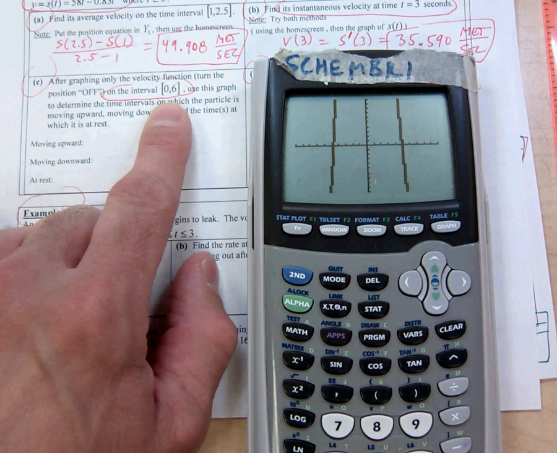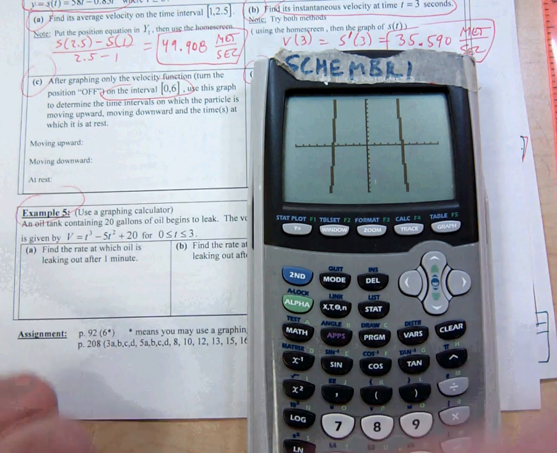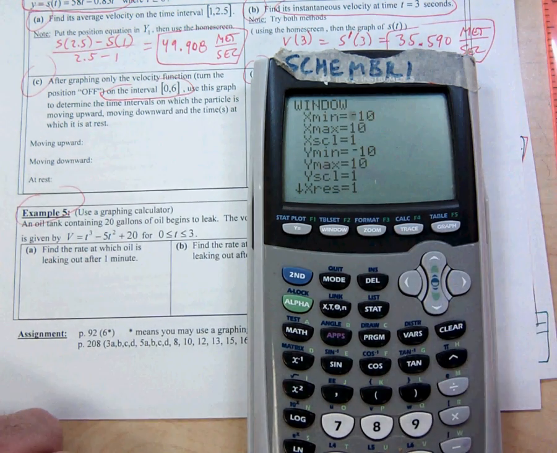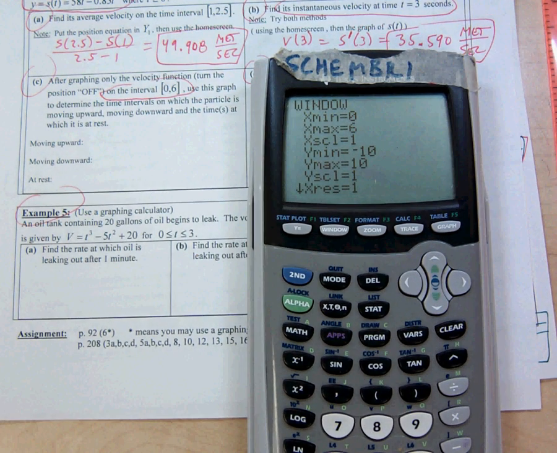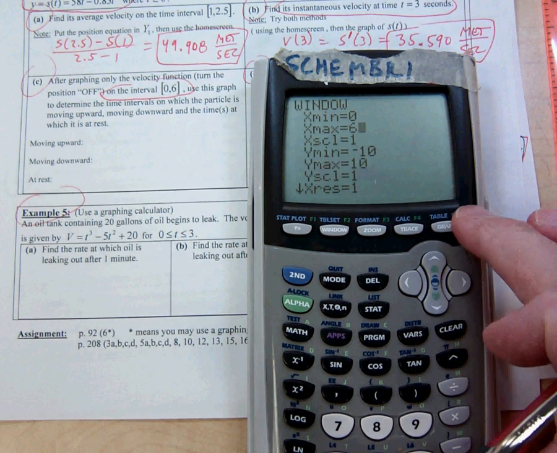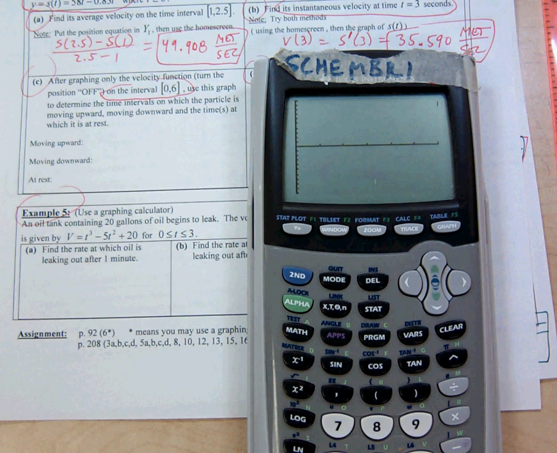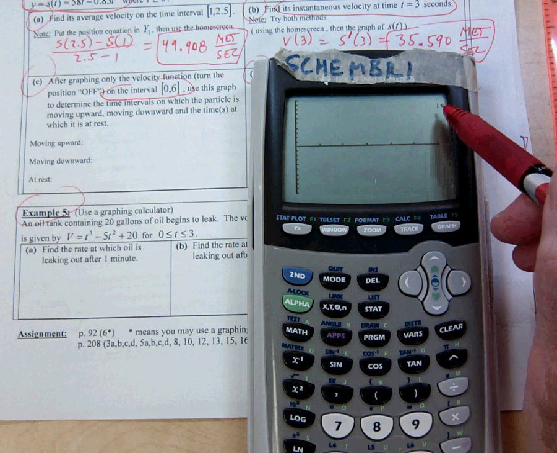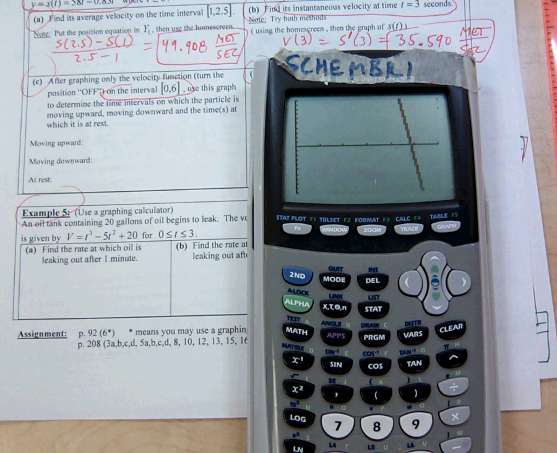So how do I fix that? I go to Window, and I change those to 0 to 6. Everybody see that? Okay? All right, then hit graph. If you change the window, just hit graph. Be patient. See this little movement here in the top right corner? That means it's still going. You're not done until that stops.